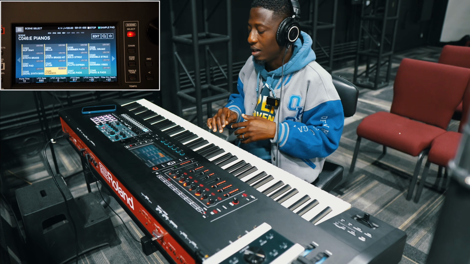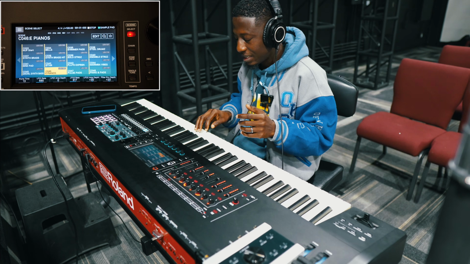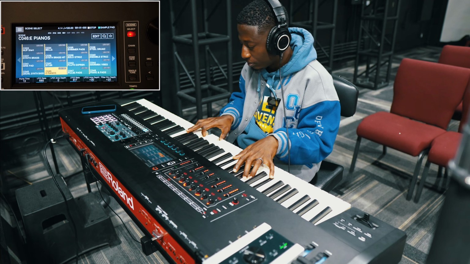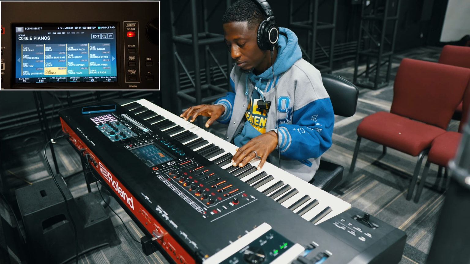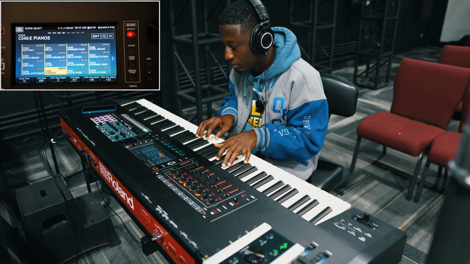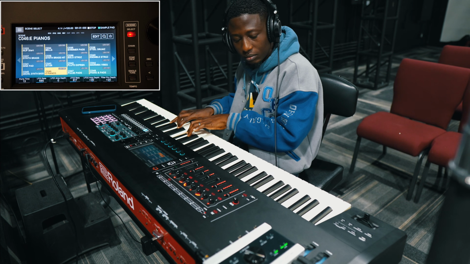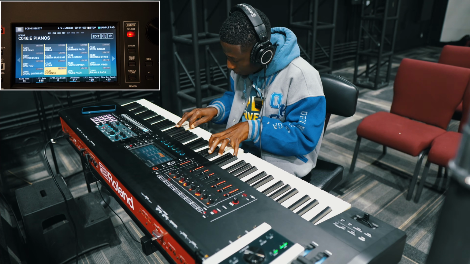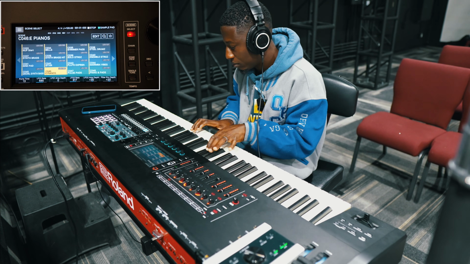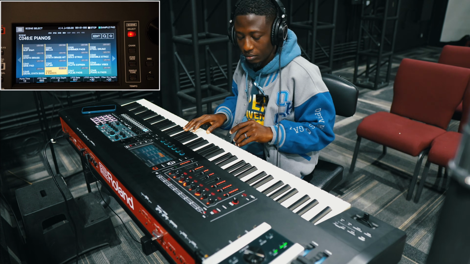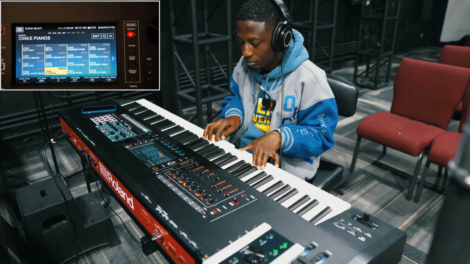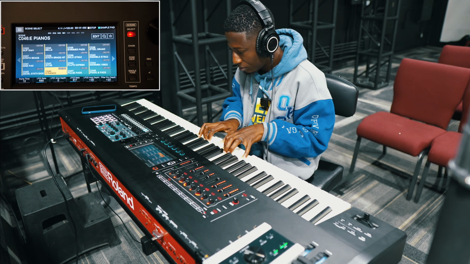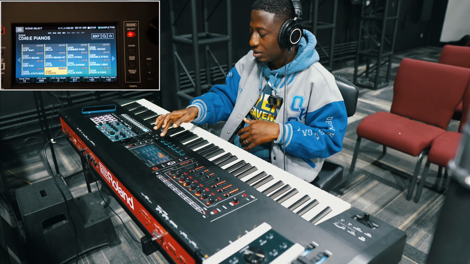Interesting sound. E pianos right here, really nice stuff too.